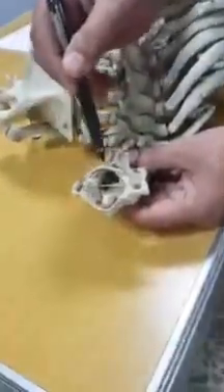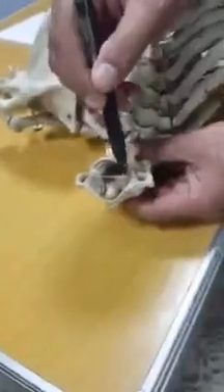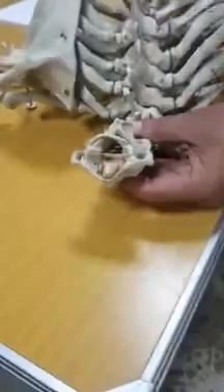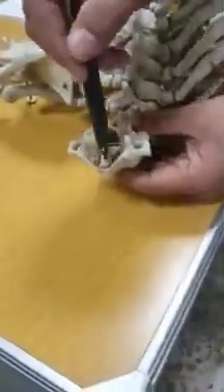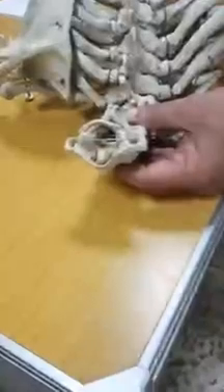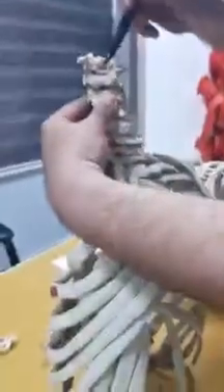There are 2 masses, which we call the lateral masses, for articulation with the occiput and with the second vertebra. This first vertebra we call the atlas. The second vertebra we call the axis.